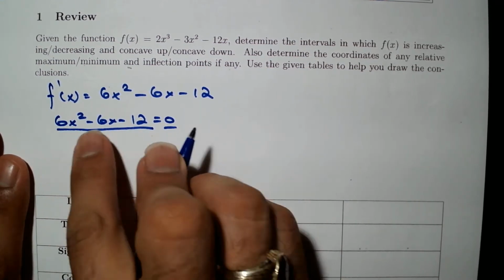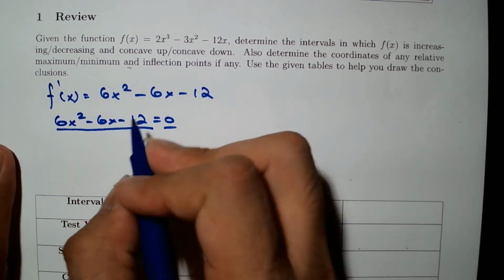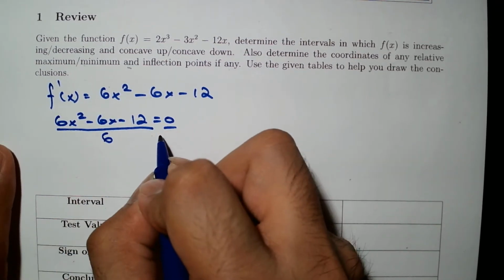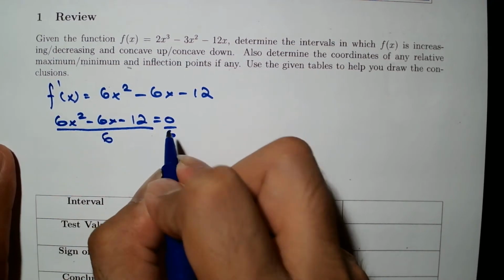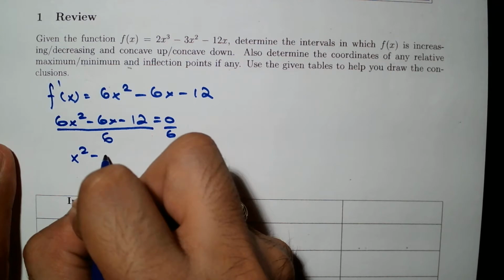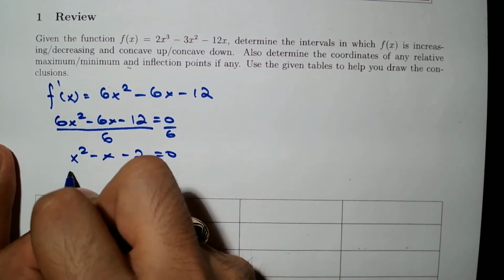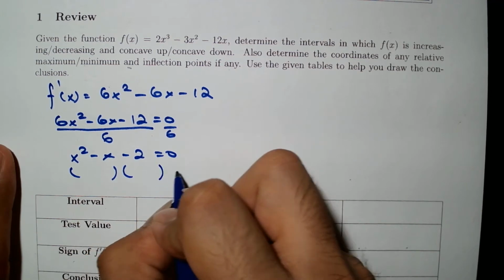In this case, you don't want to do the diamond method to factor this trinomial; rather, reduce the coefficients because they're all divisible by 6. So we're going to have x squared minus x minus 2 equals 0, which is nicely factorable.